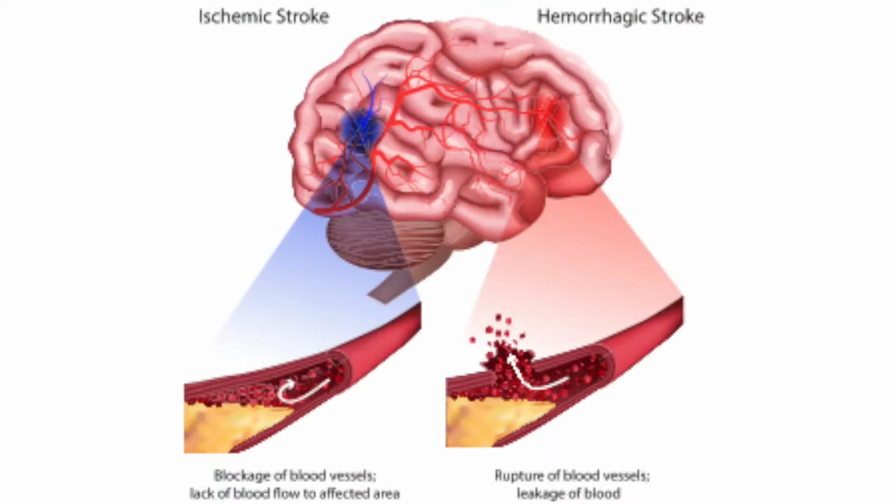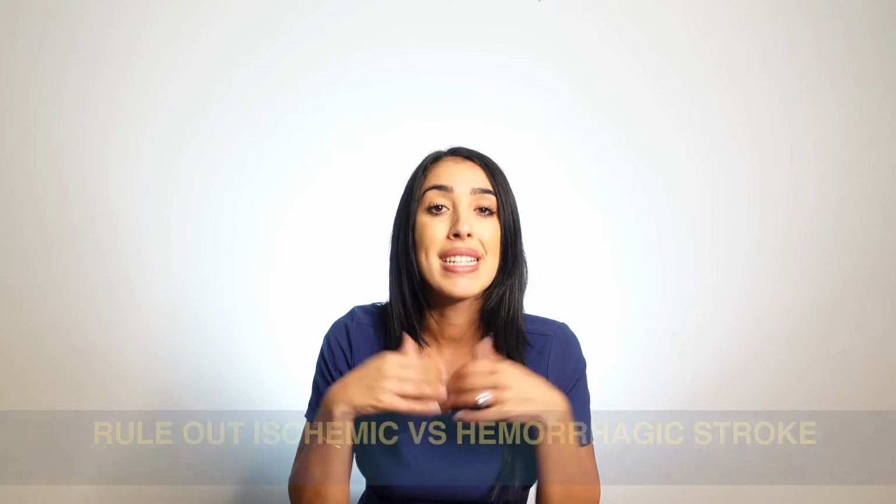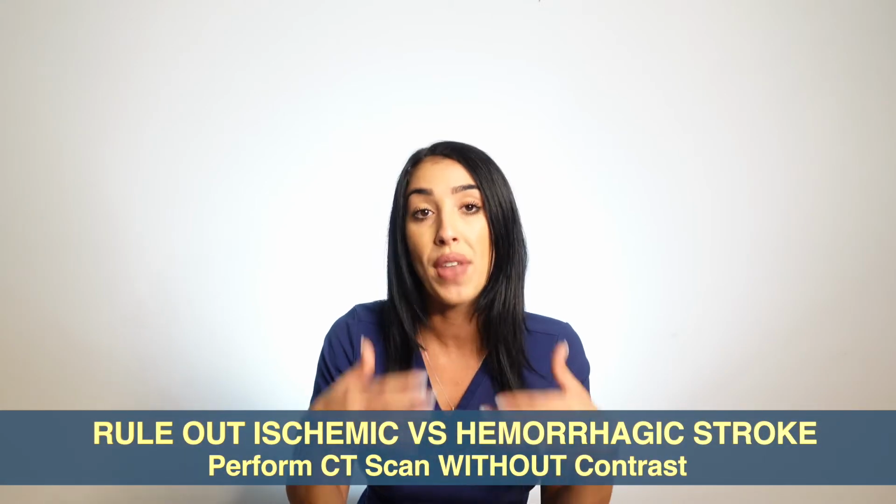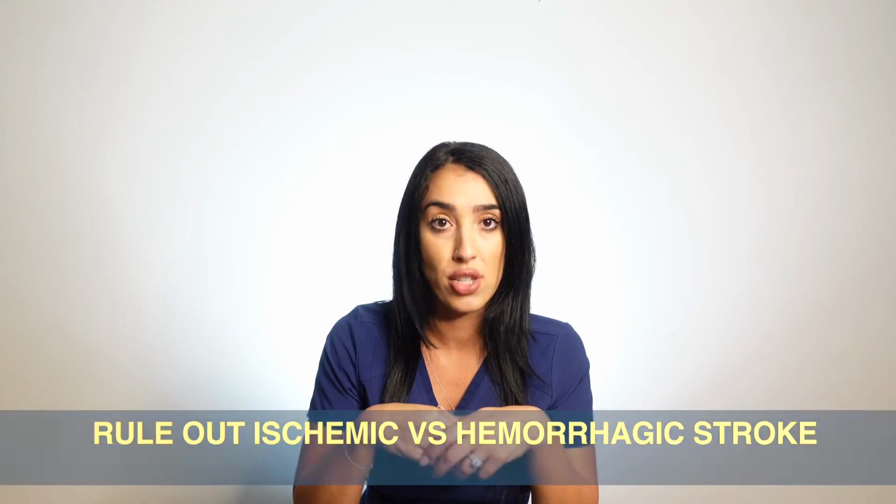Now, the warning signs of a hemorrhagic stroke and an ischemic stroke are going to be the same. So in order to rule out whether it's ischemic or hemorrhagic, we want to ensure that a CT scan is done without contrast to see what kind of stroke it is.